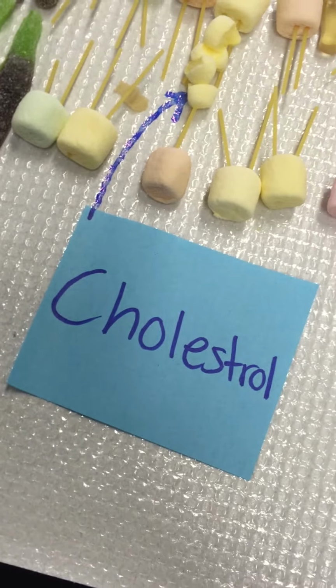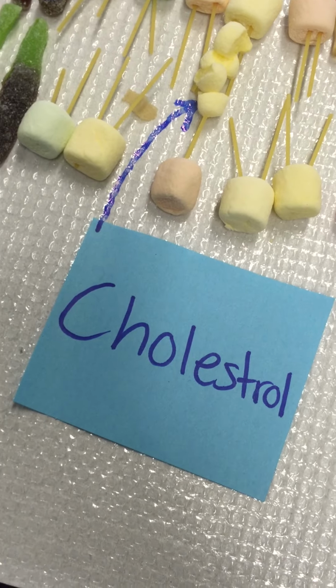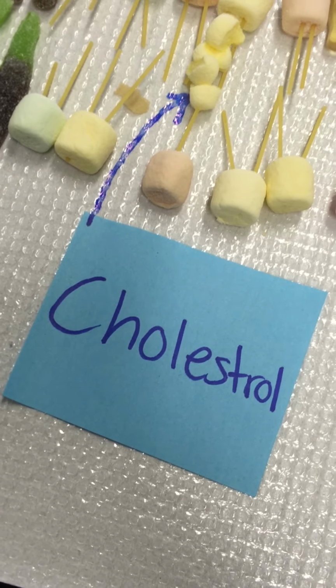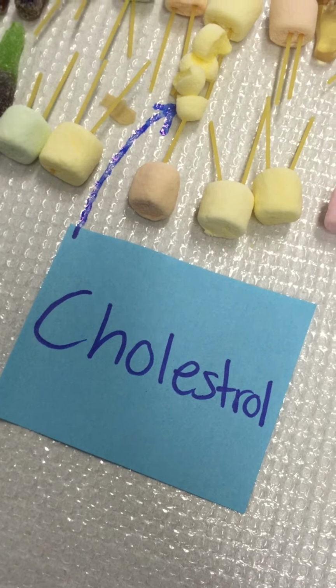A cell membrane. Phospholipids form the basic structure of a cell membrane, called the lipid bilayer. Scattered in the lipid bilayer are cholesterol molecules.